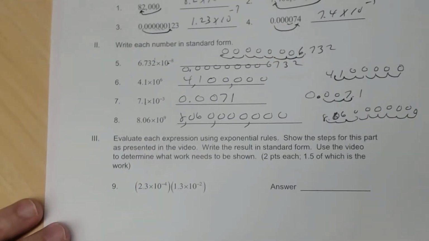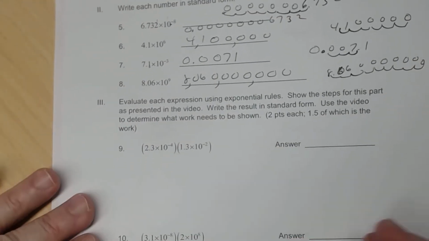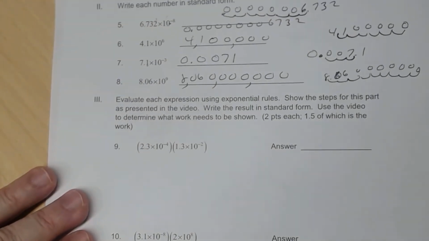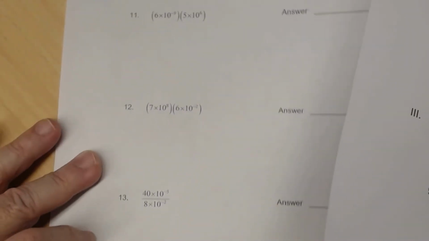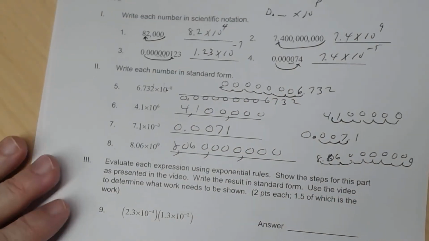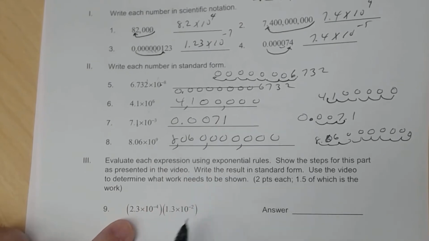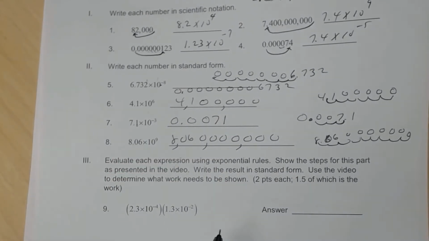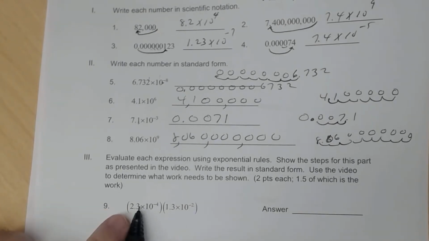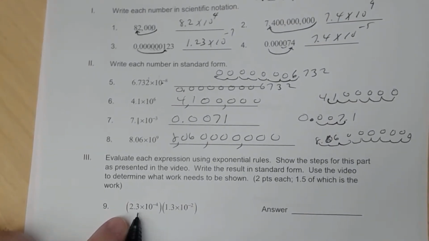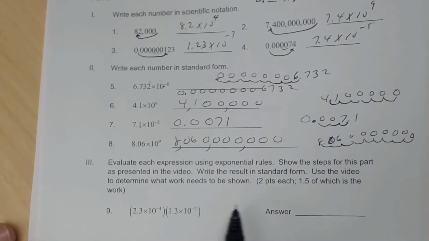Okay, now here you're multiplying and dividing. 13 and 14 deal with division. Okay, so the way to do that is this. You're going to use some ideas you learned in a previous lesson. All right, so you're going to multiply the real number part first. So you're going to say 2.3 times 1.3.